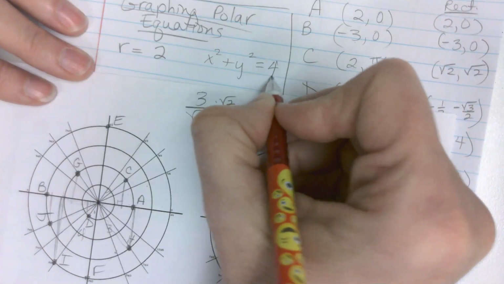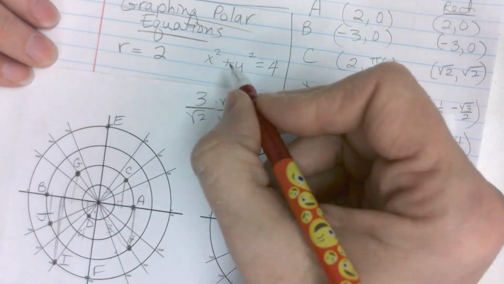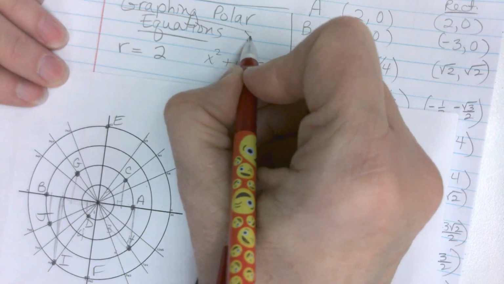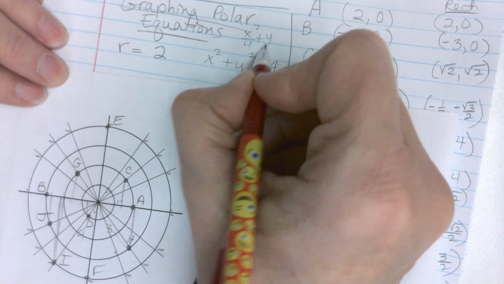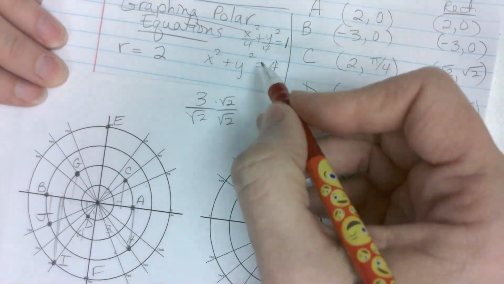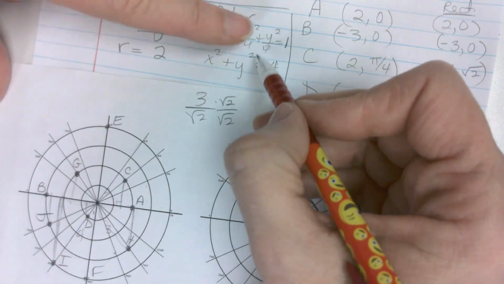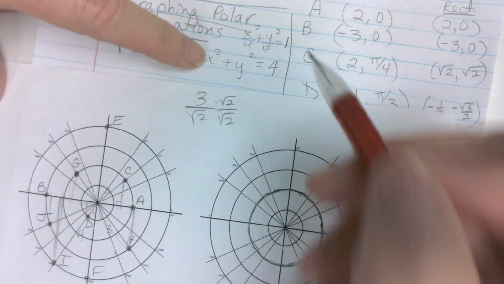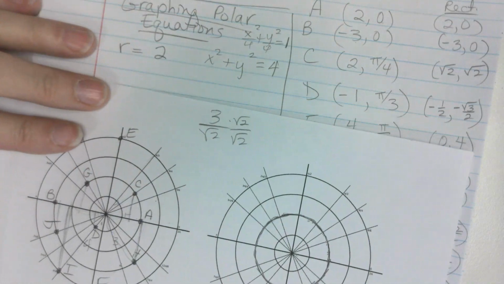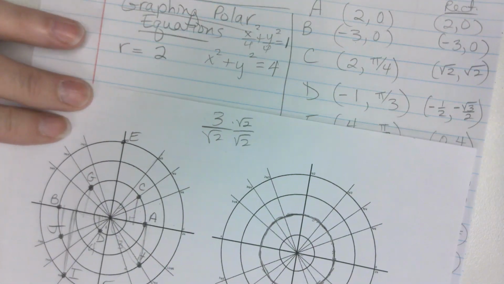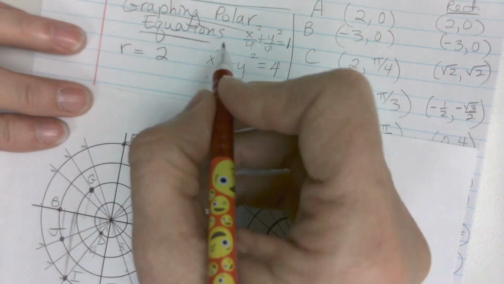Yeah, you did it the hard way. x squared over 4 plus y squared over 4 equals 1 would be the ellipse way to think of it, but it does equal 4. In other words, x squared plus y squared equals r squared.